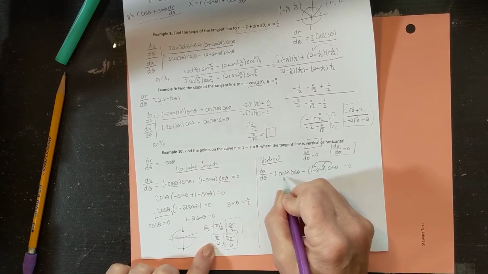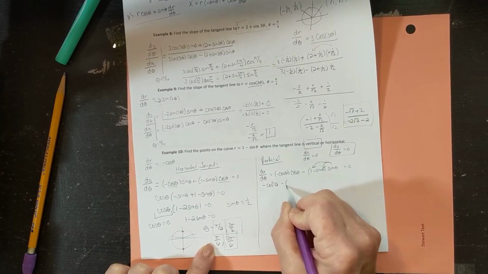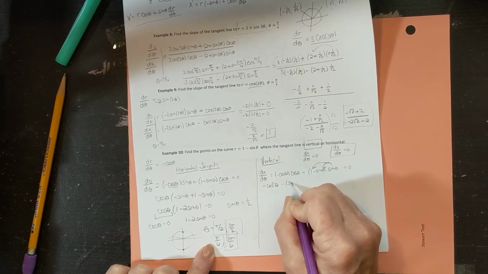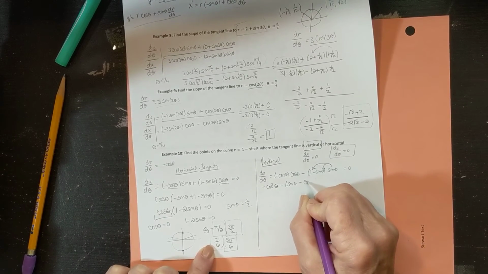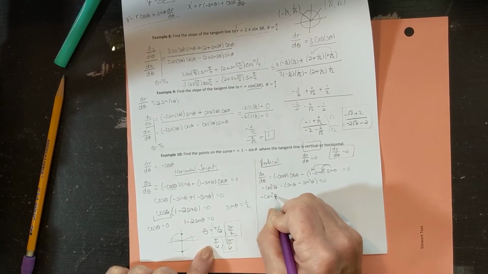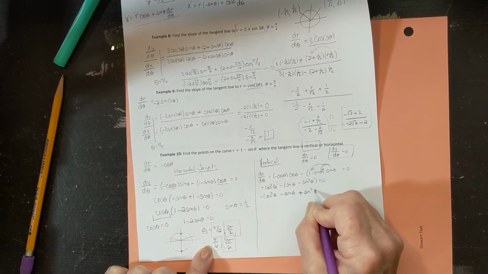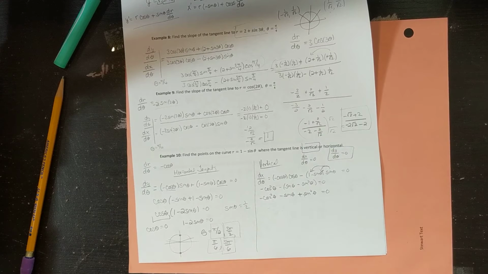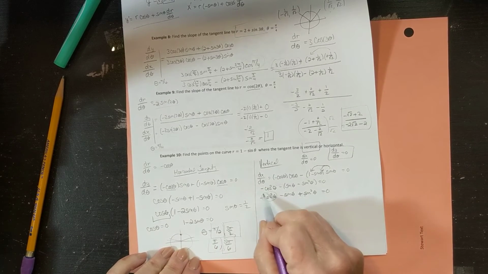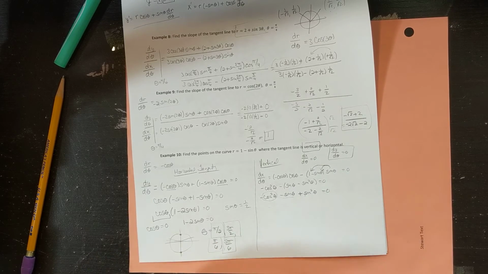So I get negative cosine is negative cosine squared. Then I have minus, okay, sine times 1 is sine. Then I have minus sine squared. All right, so now I have negative cosine squared theta minus sine theta plus sine squared theta. I need to convert them to the same trig function if possible, and it's possible. I'm going to use the Pythagorean identity, but this time I'm going to convert cosine squared into 1 minus sine squared, and the reason is because of this sign. I want to talk all sine language.